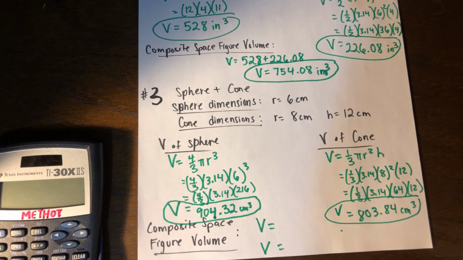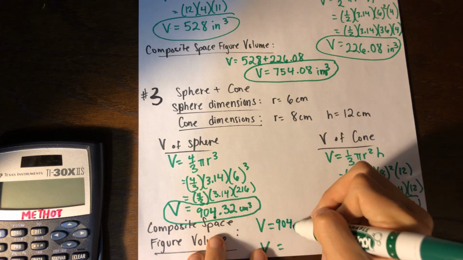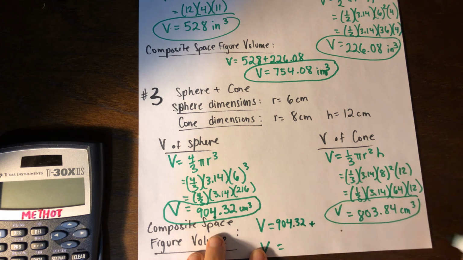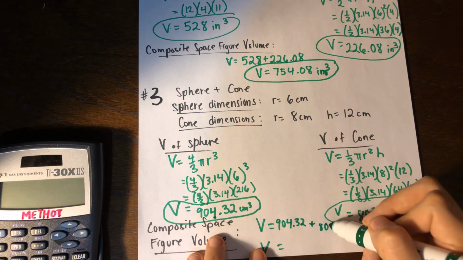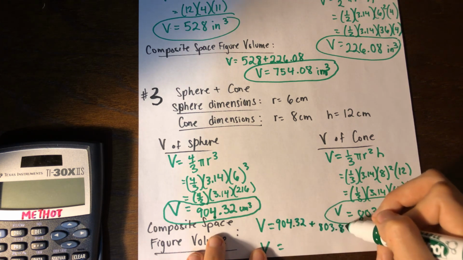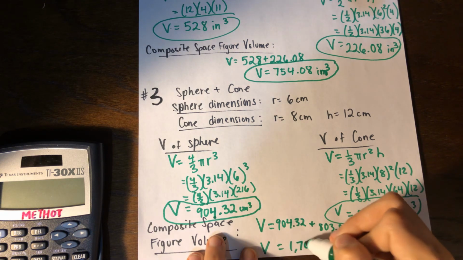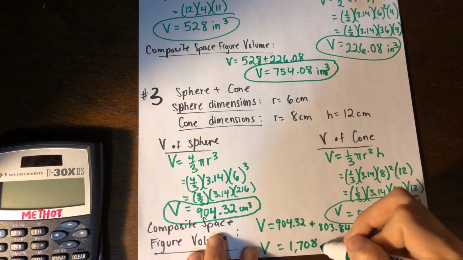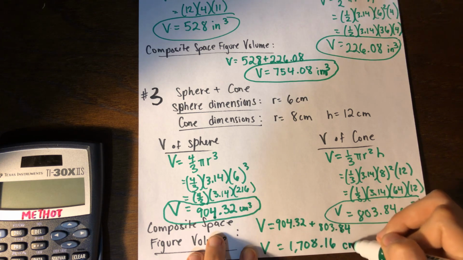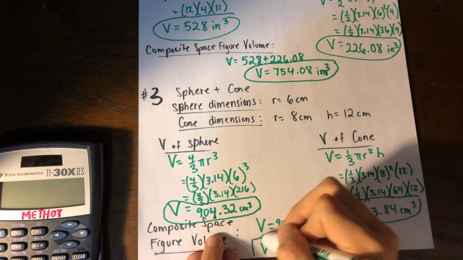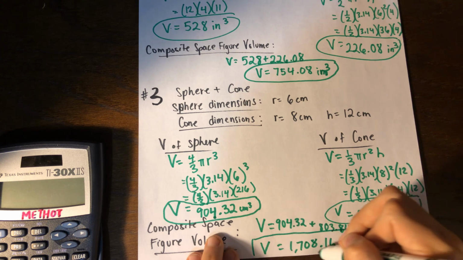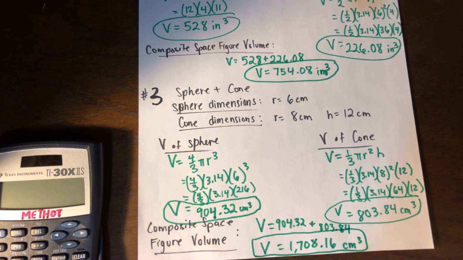We're going to add these together. So we do 904.32 plus the 803.84. We add those together and we should get 1,708.16 centimeters cubed. So that would be our final answer.